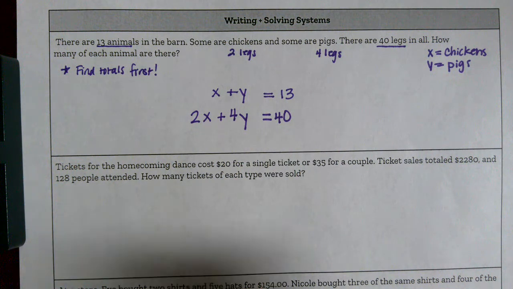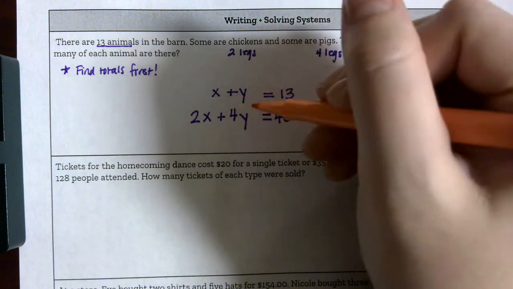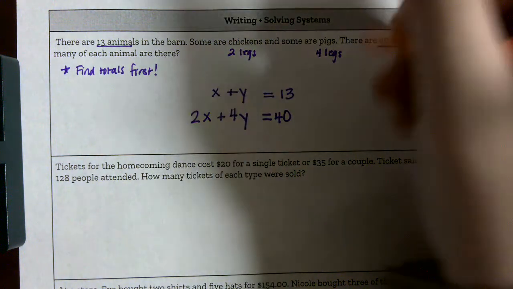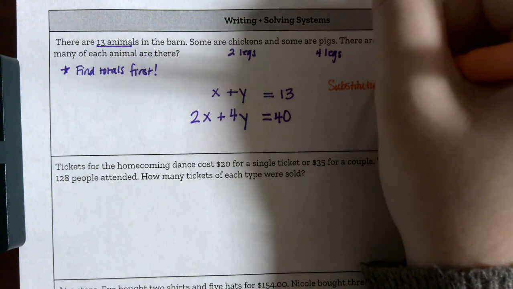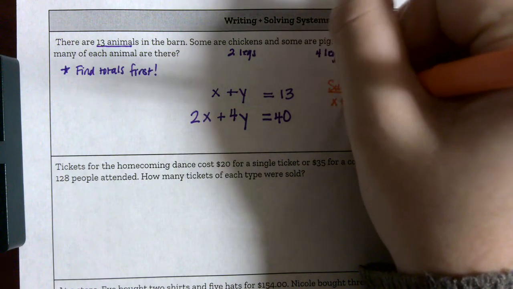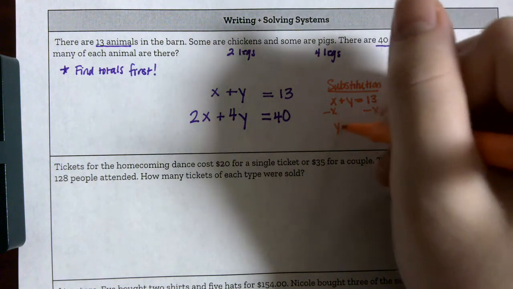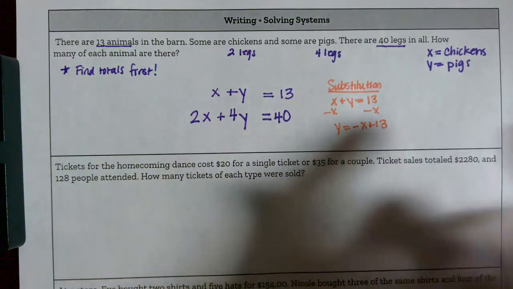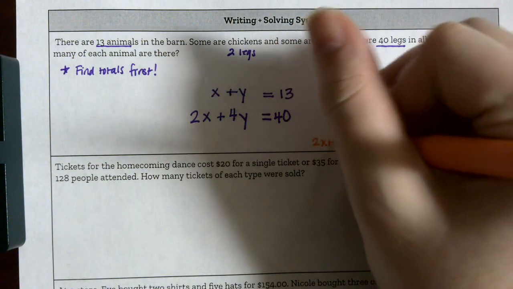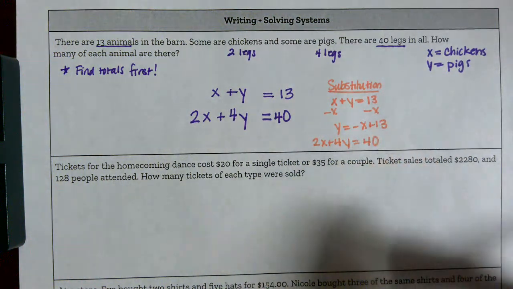If you wanted to do substitution, you would try to get X or Y by itself by just subtracting the other one. So I would just subtract X from both sides to get Y equals negative X plus 13. And then my other equation stays the same. And then you could go ahead and substitute that.